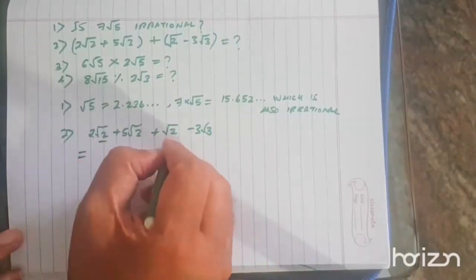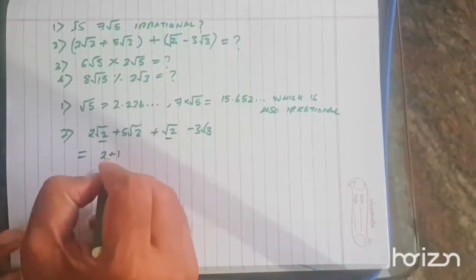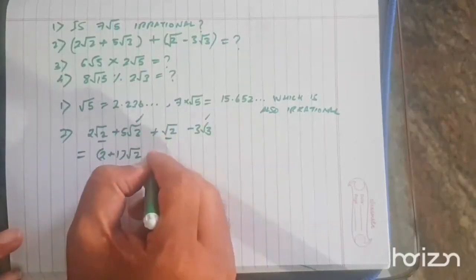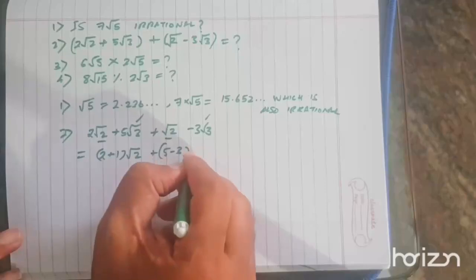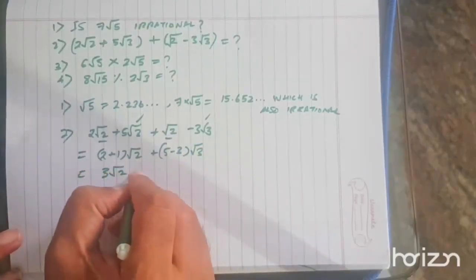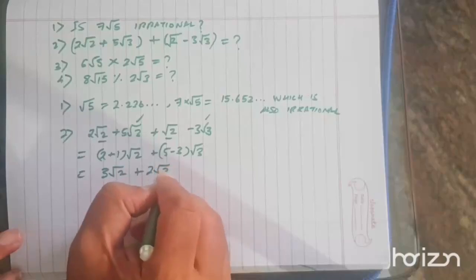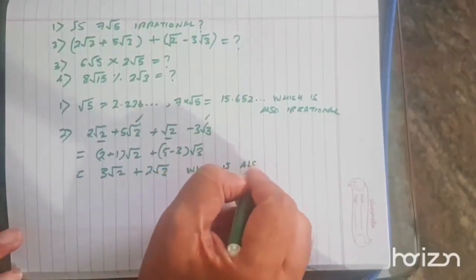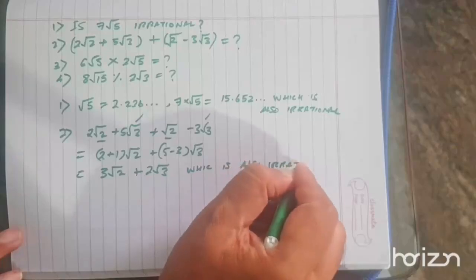So you have 2 root 2 and a root 2, that becomes 2 plus 1 root 2, and root 3, when you assimilate it together, it will become 5 minus 3 root 3, which will give you 3 root 2 and 2 root 3. So here you have accumulated similar irrational numbers, and you have manipulated and simplified them.